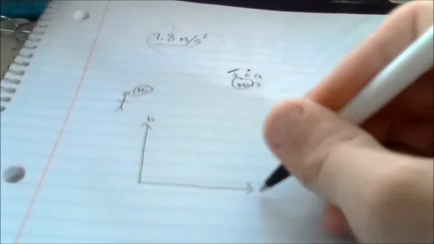Well, let's say that we have a boy. Okay, hi. Oh wow, I don't know if you can see it that well. Oh well, you can deal with it. And he is going to be throwing a ball. Here's a graph, where h is height, and this is going to be time.